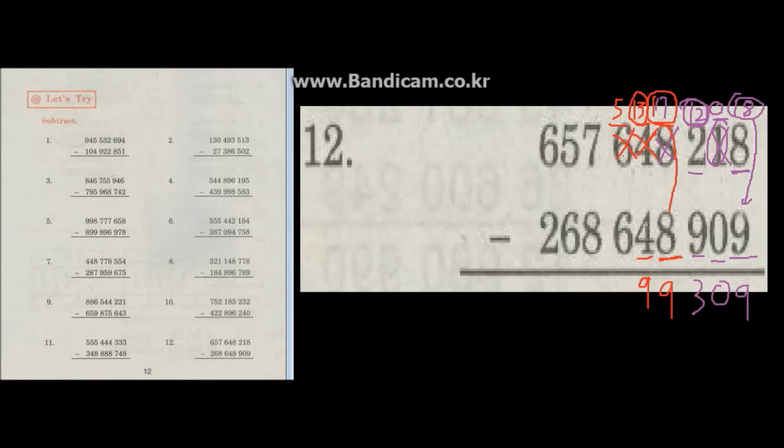Again, 5 and 6. The subtrahend value is higher than the minuend. So we should borrow a value. 7 turns out to be 6. And the missing 1 turns out to be 1 here. So the minuend value is 15. The subtrahend value is 6. 15 minus 6 is 9.